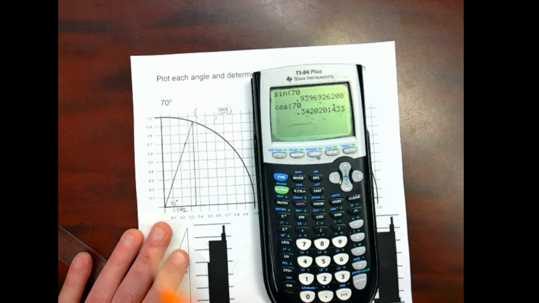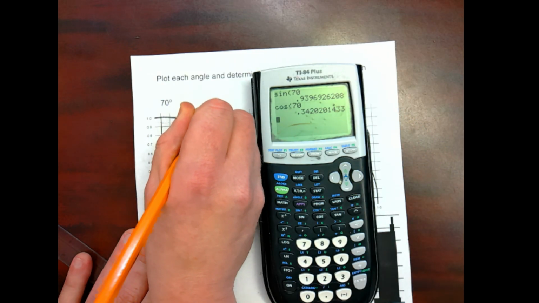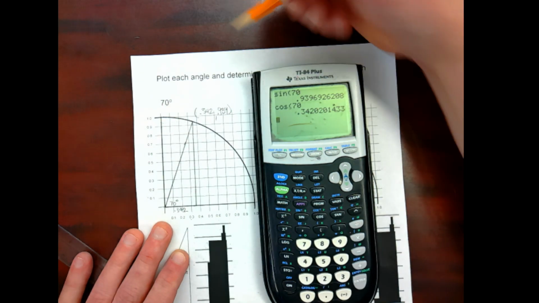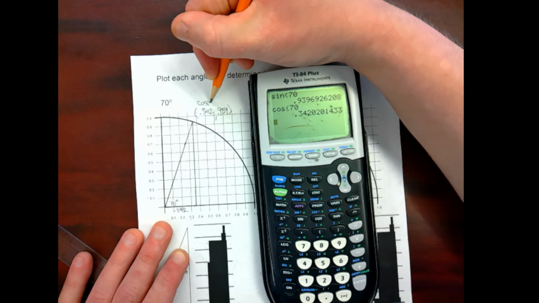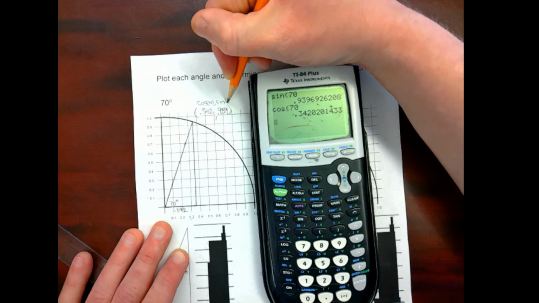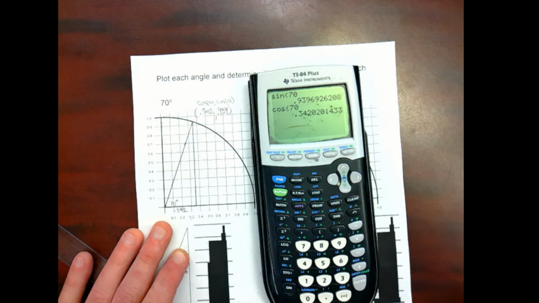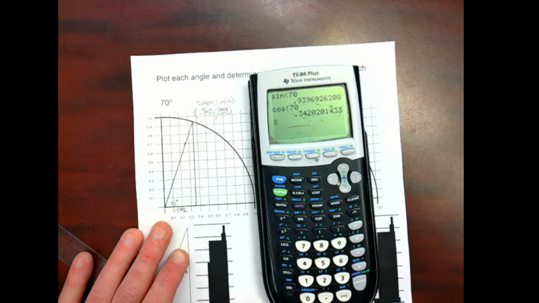So what I've done is I've found my trig values: 0.342 for x, cosine of 70, and y, the sine of 70, all right?